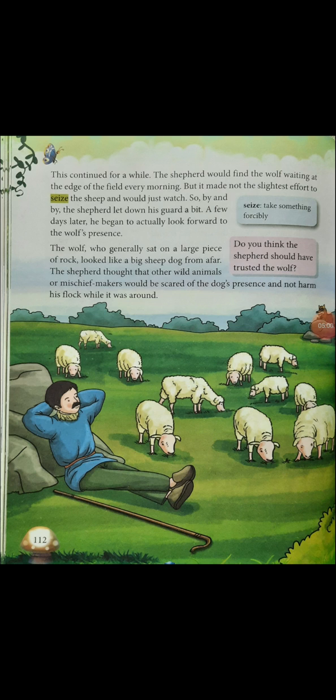He just forgot about the guarding, because the wolf wasn't doing anything to the sheep, right? So now he is not afraid of the wolf. The wolf, who generally sat as a large piece of rock, looked like a big sheepdog from afar. The shepherd thought that any other wild animal or mischief maker would be scared of the dog's presence and not harm his flock while it was around.